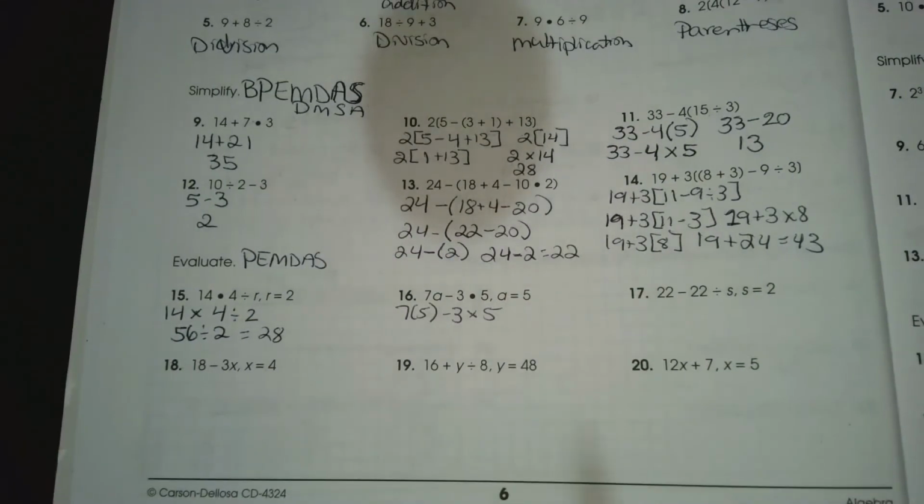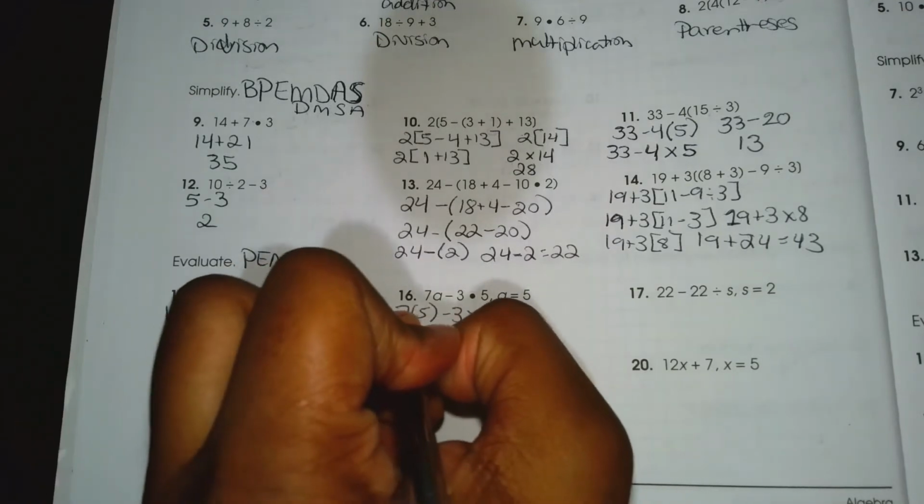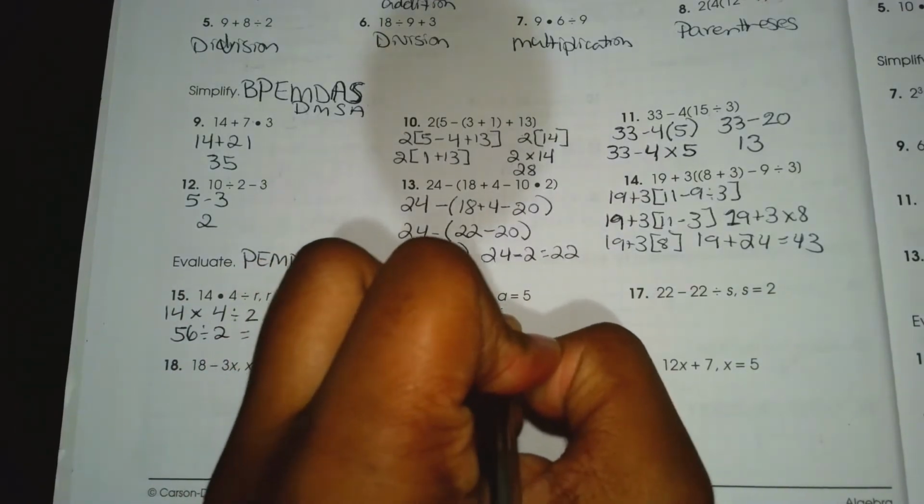I did parentheses because a is right next to the 7. So you want to start off with parentheses first to let you know that that goes with the 7. And then you can rewrite it out as 7 times 5 minus 3 times 5.